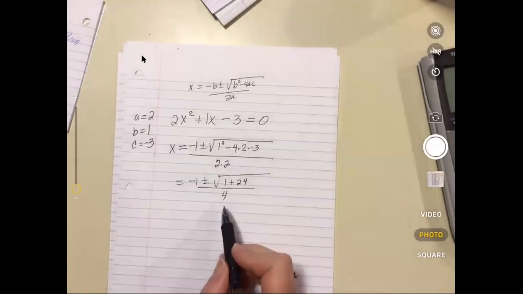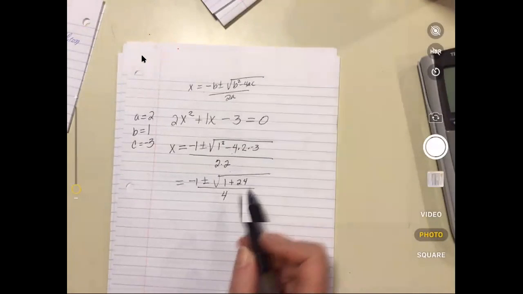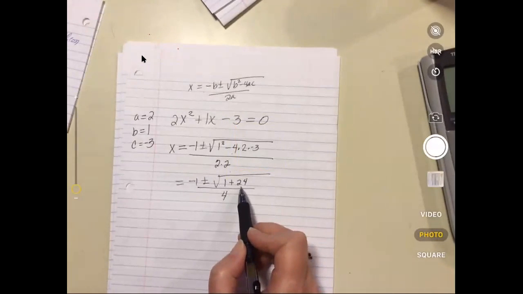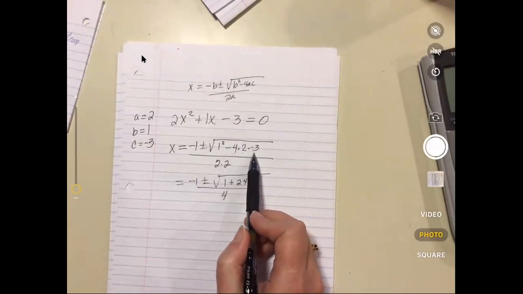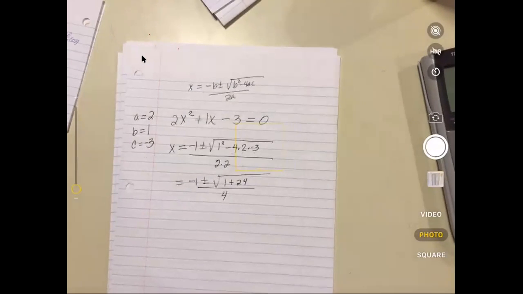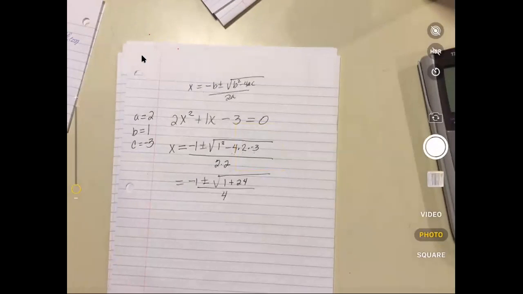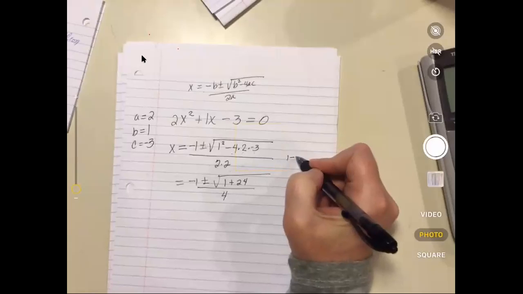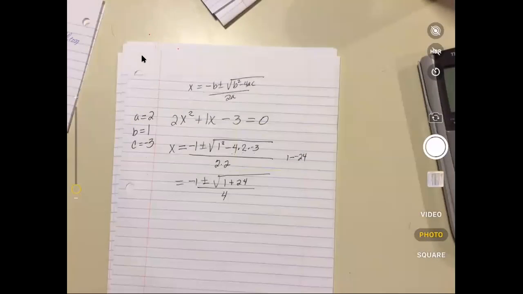You see why the 4 is on the bottom? Because 2 times 2 is 4? Yes. And do you see where this 24 comes from? That's kind of tricky. 4 times 2 times negative 3 makes negative 24, but there's already a minus sign there. So it's really like 1 minus negative 24, which makes it plus 24.